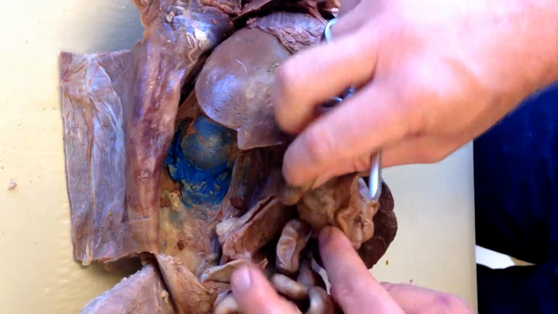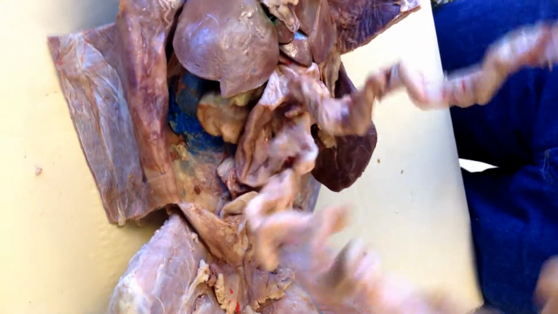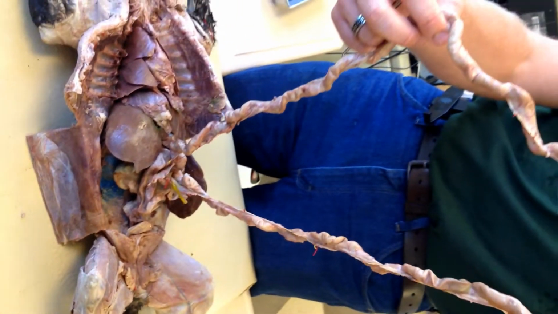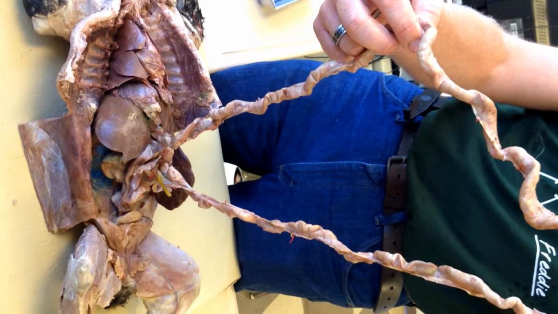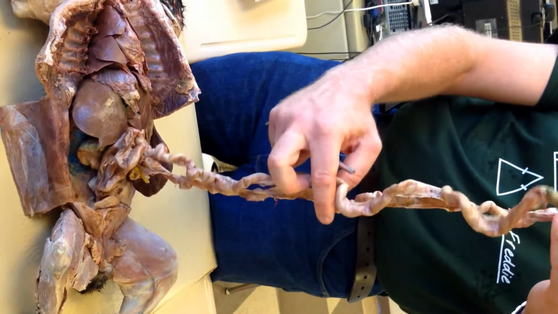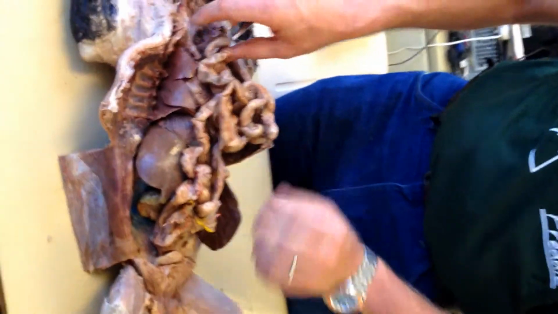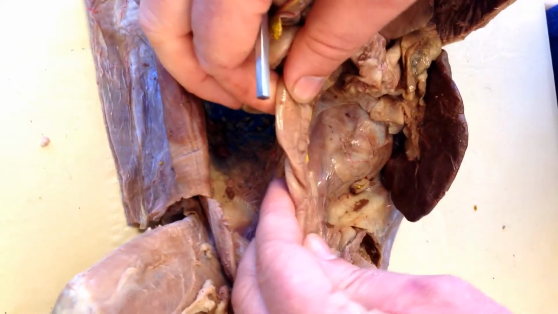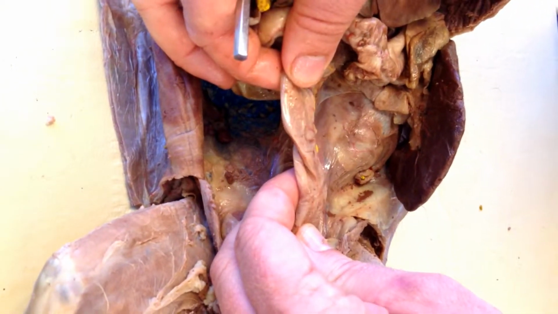39 is a long tube that we have separated from connective tissue. 39, all of this beauty. Yum yum. 40, at the end of that long tube, is a shorter and wider tube. This is 40.